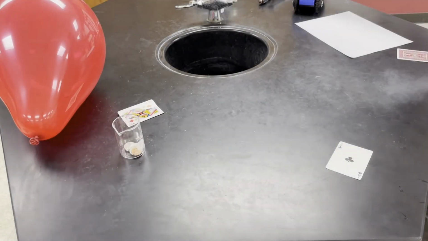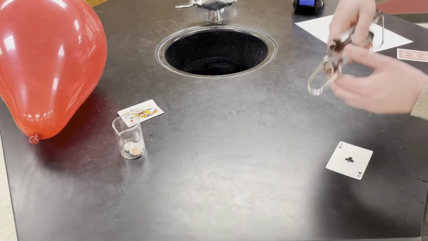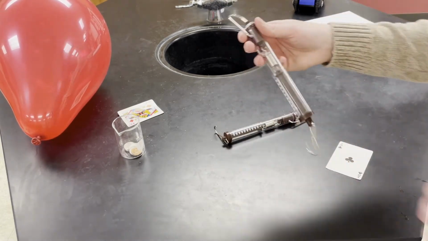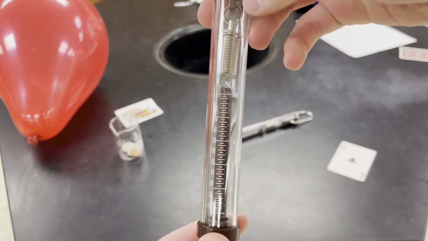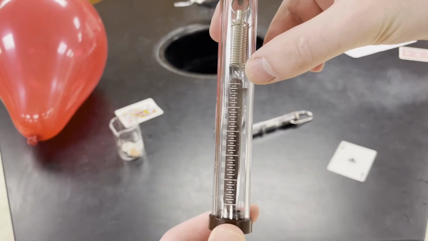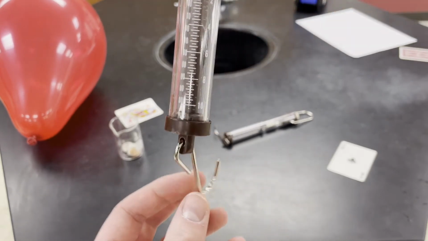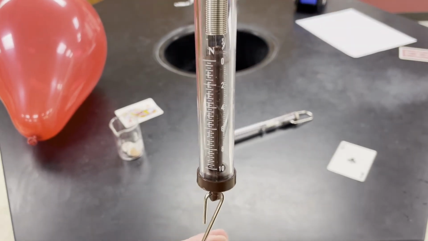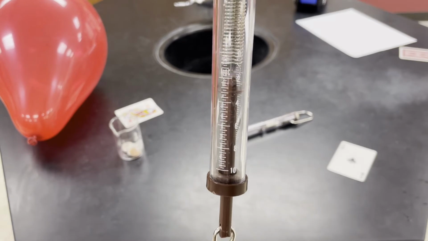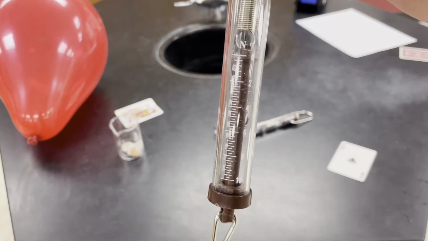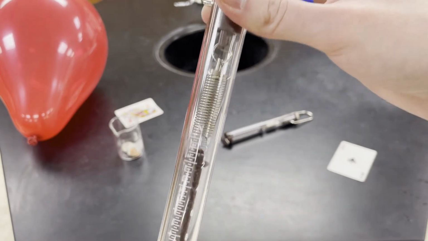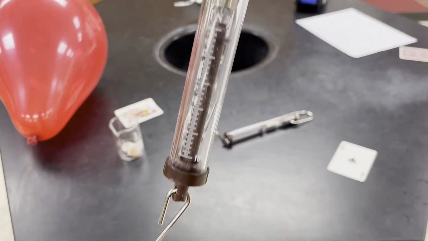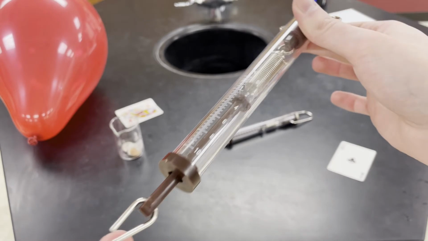Activity 3 is with these spring scales. We use these in the lab to measure force. So on this spring scale, you have this N here that stands for newtons. That's our unit of force. And you've got a hook down here that you can attach things to or pull from. As that pulls down, that shows more and more newtons of force that it takes to move the spring on the inside. So these spring scales are used to measure force.